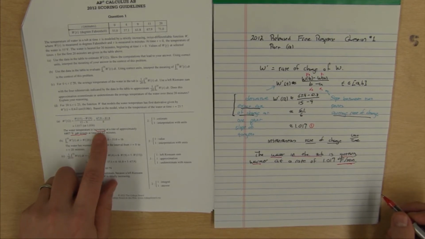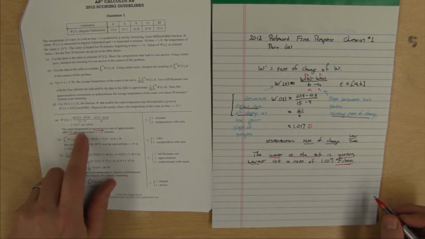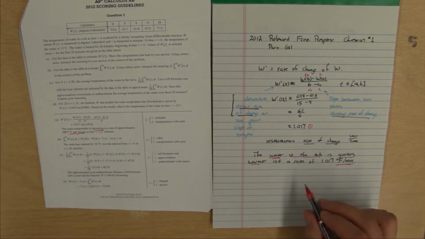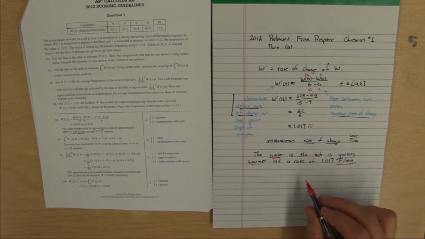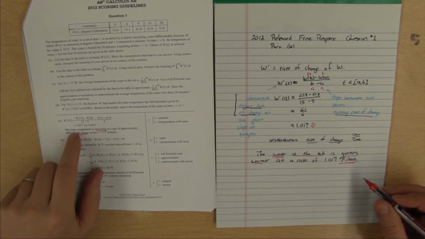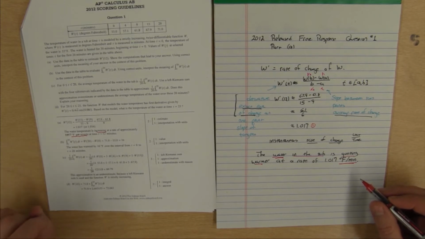So I've said that it was increasing. I've said that it was degrees Fahrenheit per minute. I said it was the temperature of the water, so the water in the tub. I said it's getting warmer. I guess we would say that getting warmer means the temperature is increasing. So they got their language a little bit more technical than mine. Probably we're not going to lose the point for that.